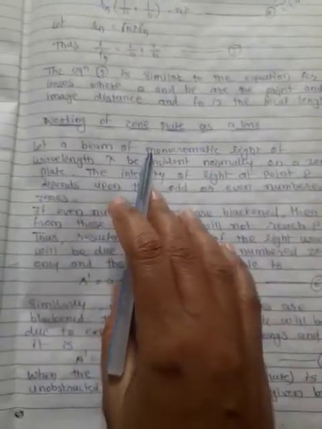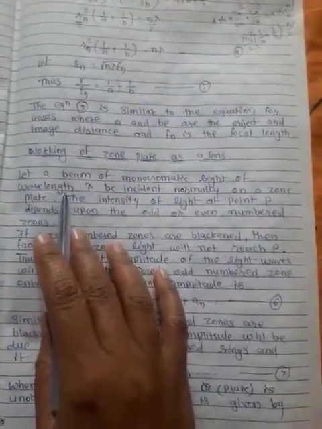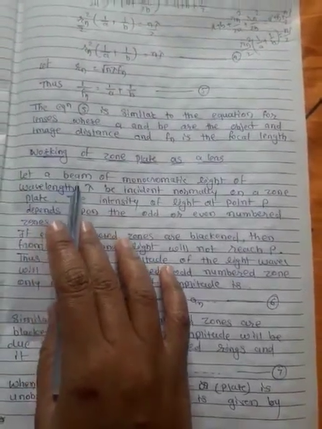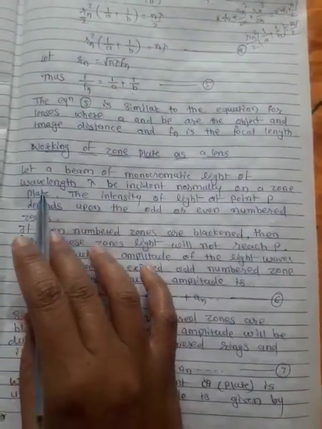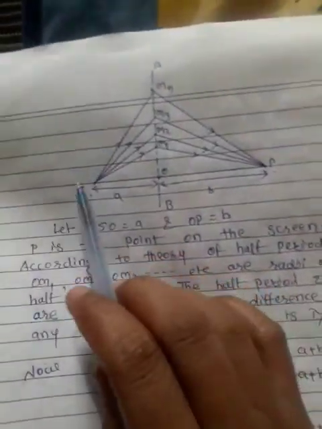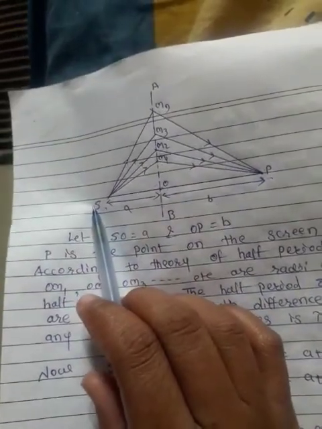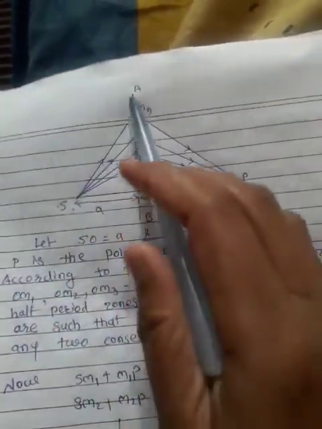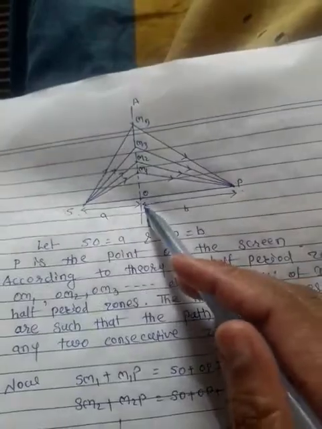Now the working of the zone plate as a lens. Here we consider a beam of monochromatic light of wavelength lambda incident normally on the zone plate. Here the source S is a monochromatic beam of light incident on this section of the zone plate.